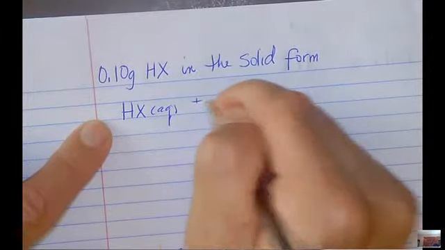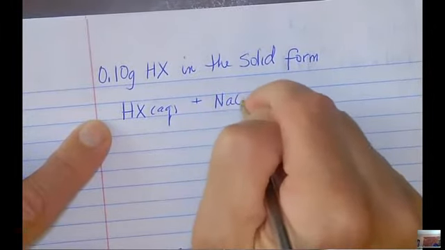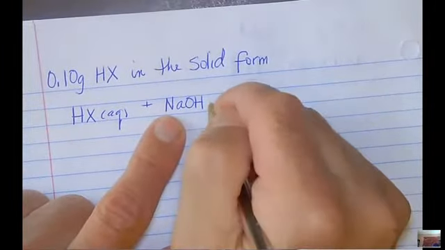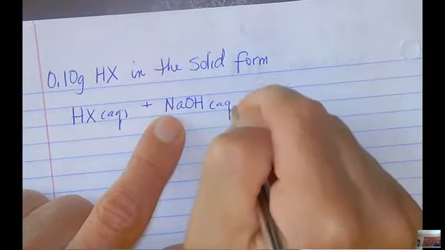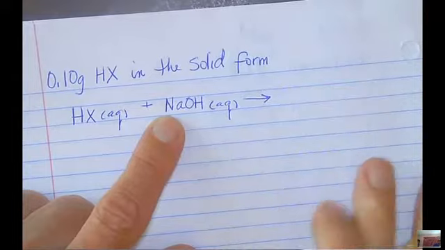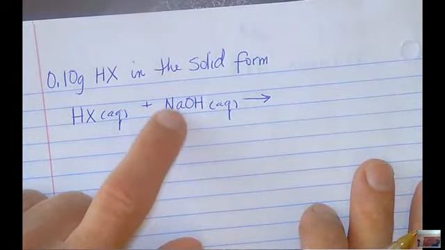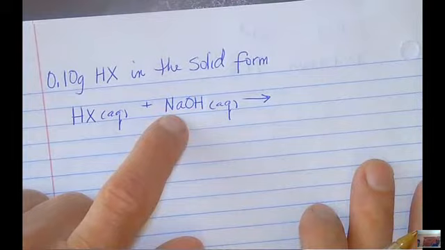So the next thing we need to do is, well, let's write the neutralization reaction. The neutralization reaction is once the HX is dissolved, it's going to react with my base, and I'm going to purposefully use the base that I always use, which is sodium hydroxide. But it doesn't matter. It could be potassium hydroxide, lithium hydroxide, anything. And I'm going to know how concentrated my solution is that I'm going to use.